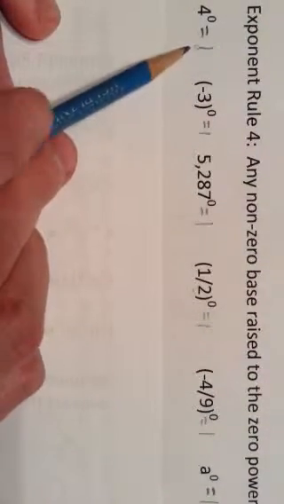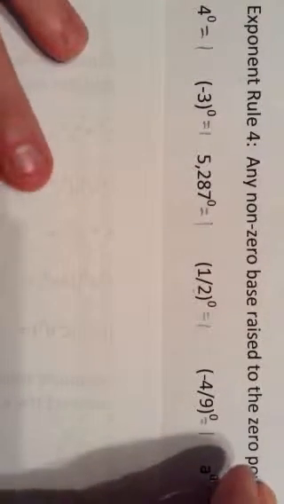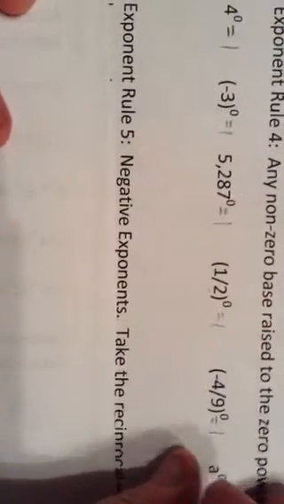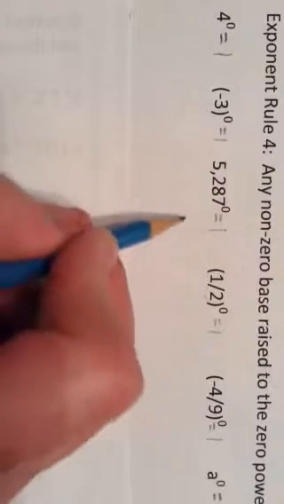So trust your calculator, trust me, and that'll always work. Rule number 4. Okay, now let me see. Oh, back to this real fast. Sometimes they want to get real complicated. Let me show you this problem.